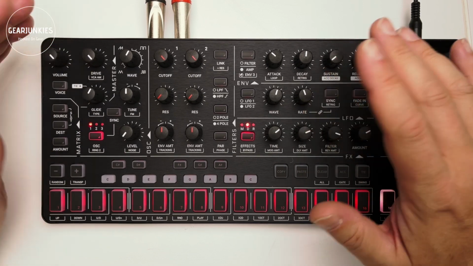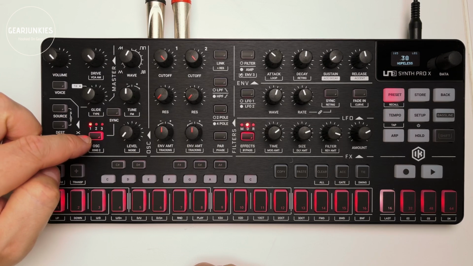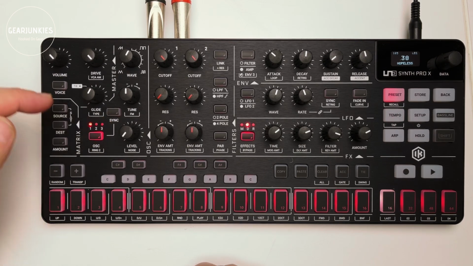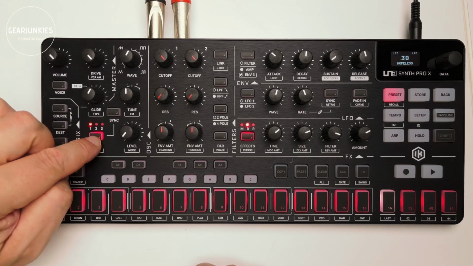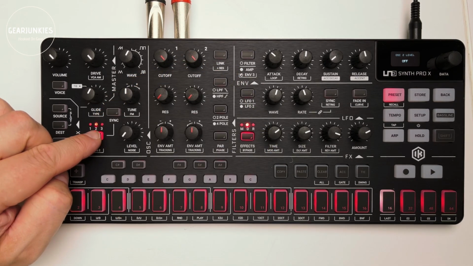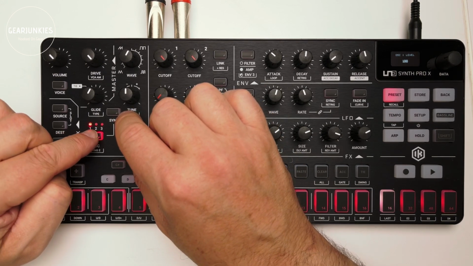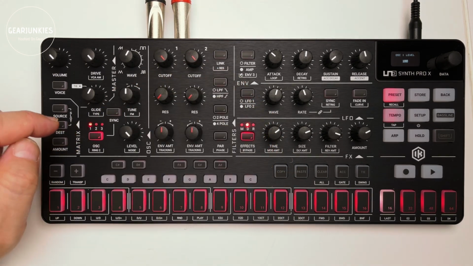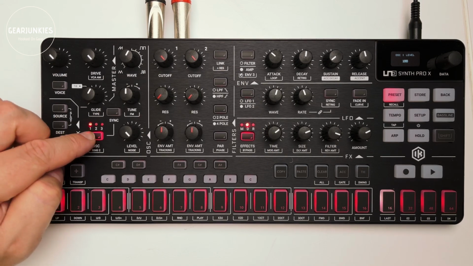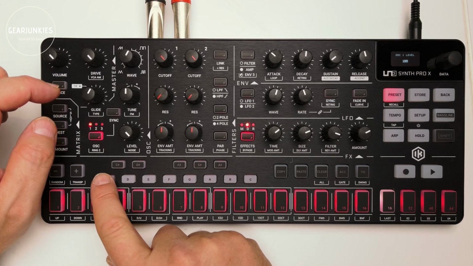Let's take a listen to the oscillators. I've switched off oscillator 2 and 3 for the moment. You cannot actually switch them off, but you have to put the level down to 0, as you can see in the display here. And I've done that for both of them, and oscillator 1 is set to 100, so that's full level. Now we can play the little keyboard to listen to the oscillator.